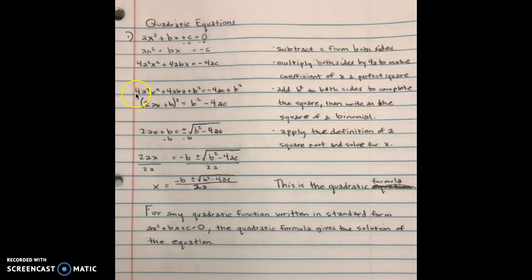So we're going to take 4 times a squared times x squared plus 4 times a times b times x plus b squared equals negative 4 times a times c plus b squared. And when we factor that out, that's going to become 2 times ax plus b, squared, and that's going to be equal to b squared minus 4 times a times c.